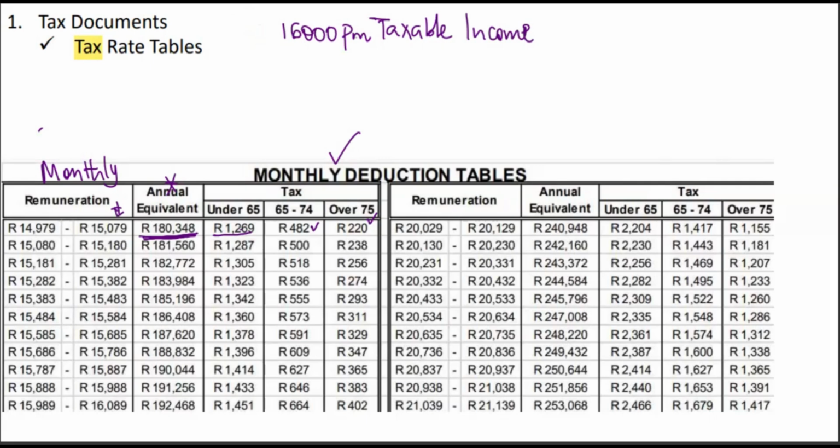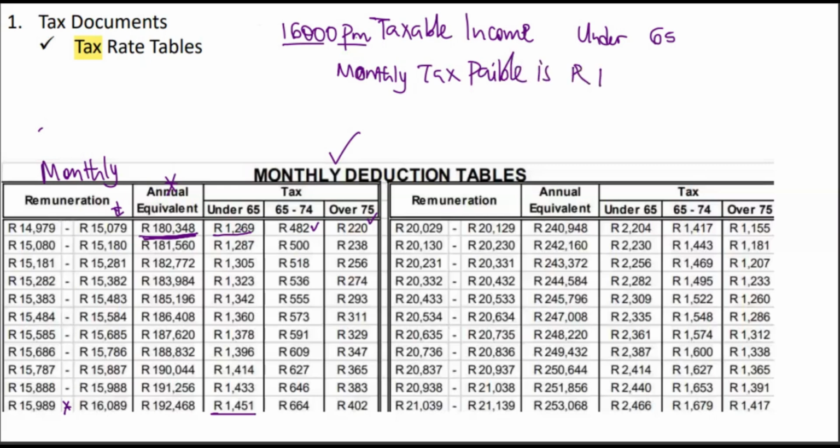And for the years, you say they're under 65 years of age. Now, 16,000 per month, we shall come here. Follow along. It's approximately here. So if they're under 65, they have to pay this much. So we shall say the monthly tax payable is 1,451. Yes, this has been the monthly.